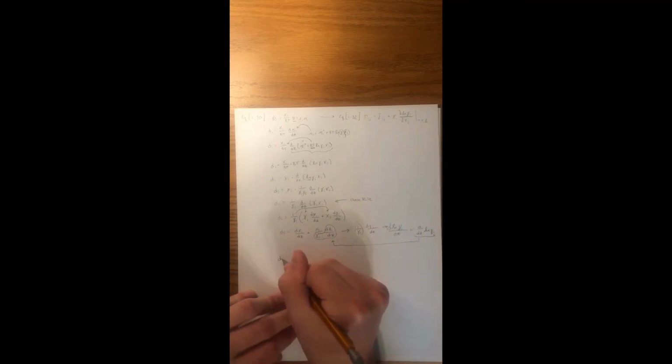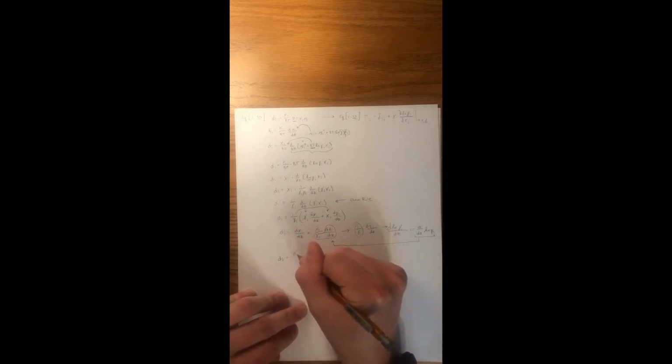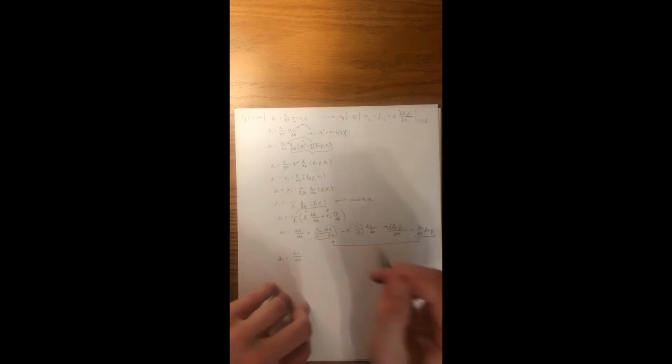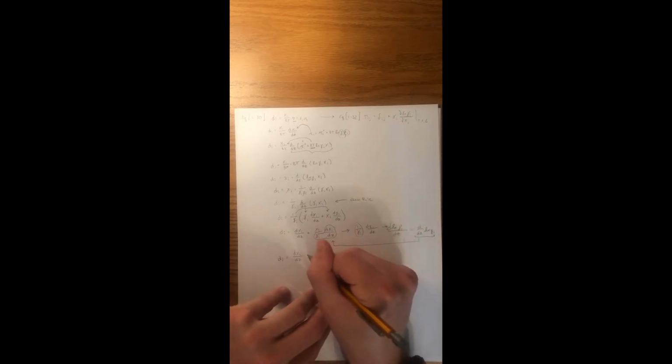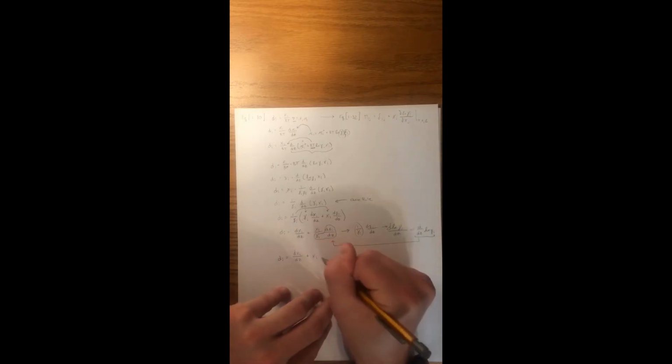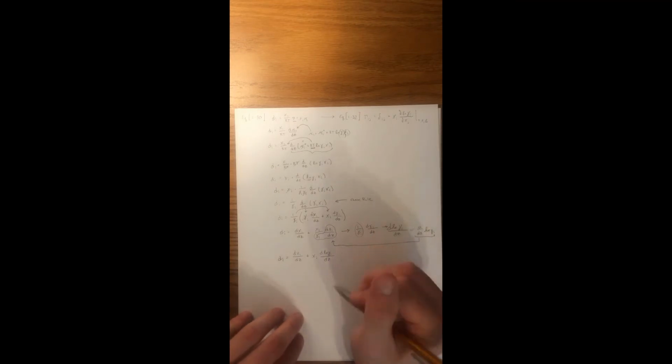So that's going to leave us with the driving force is equal to dxi/dz plus xi times the derivative of natural log gamma i with respect to z.